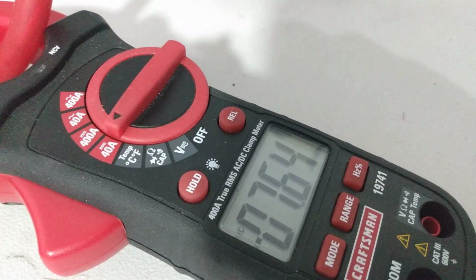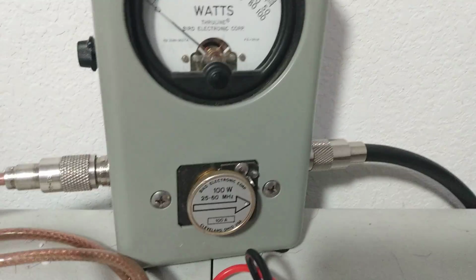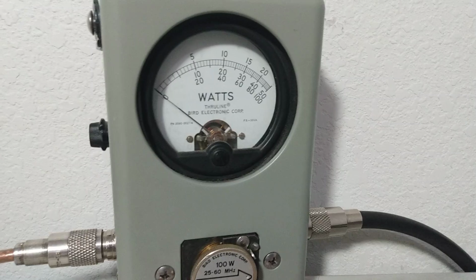Audio check. 7.5, 8 amps. Come back over here, and we're going to show you the watt meter. Average power, 100 watt slug, bottom scale.